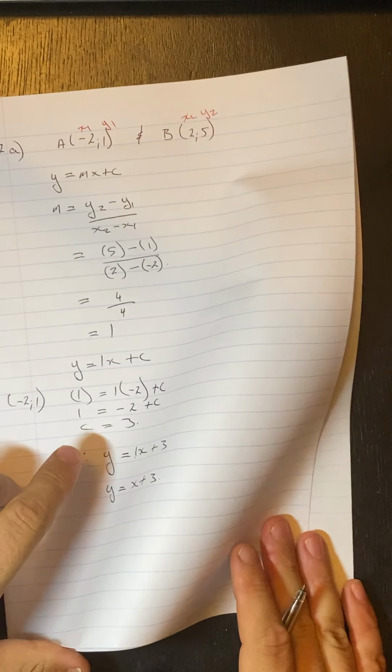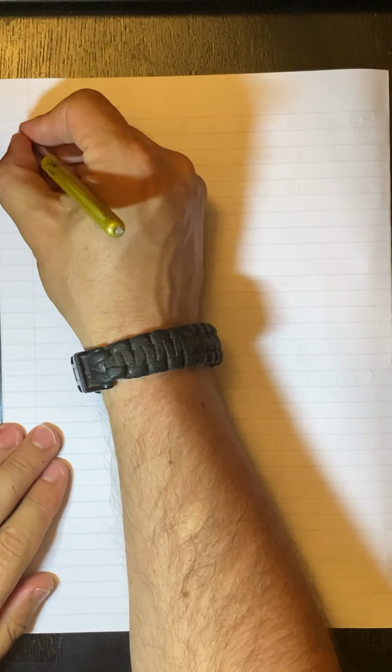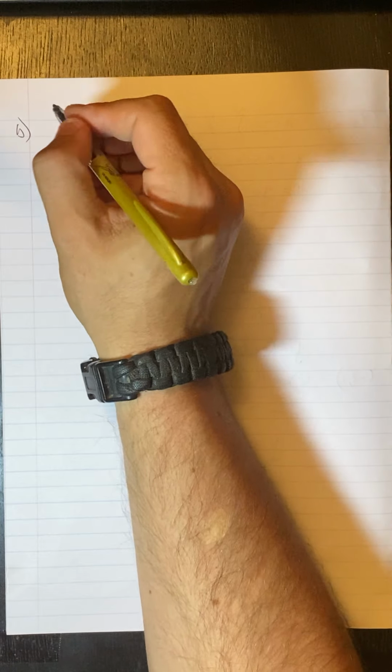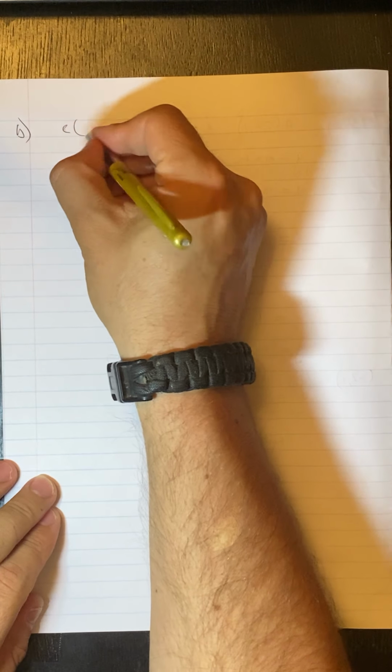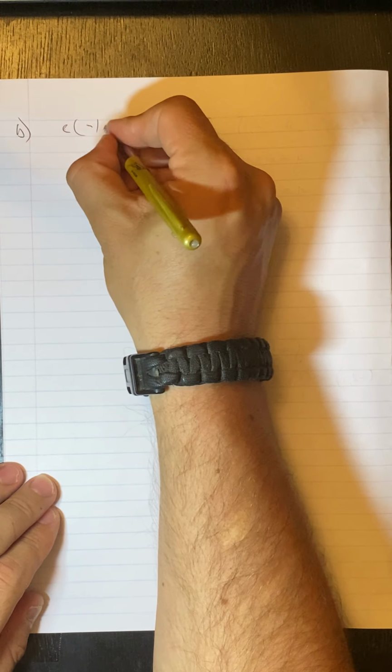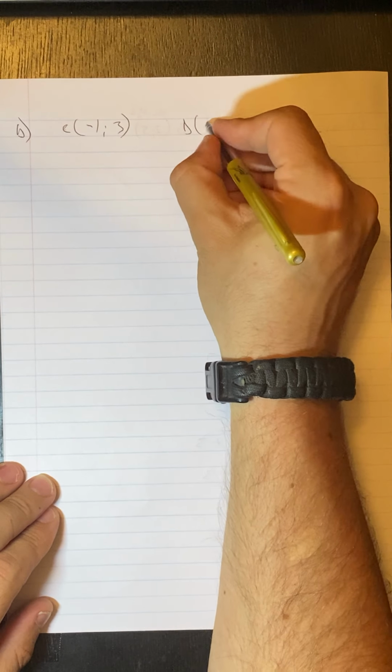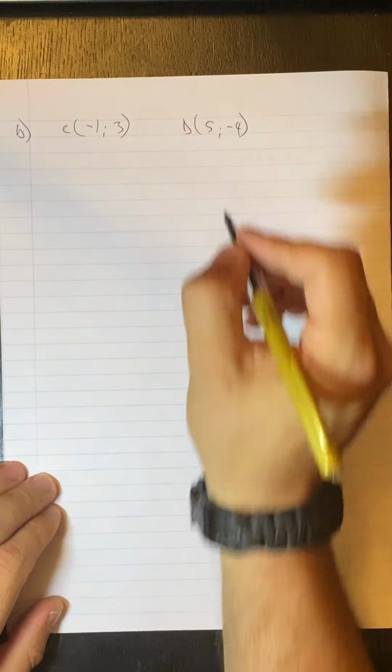If we look at example B, they are asking us to find the equation of the line that goes through this point C (-1, 3) and D (5, -4).